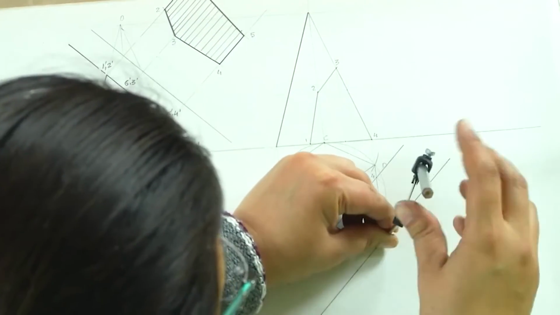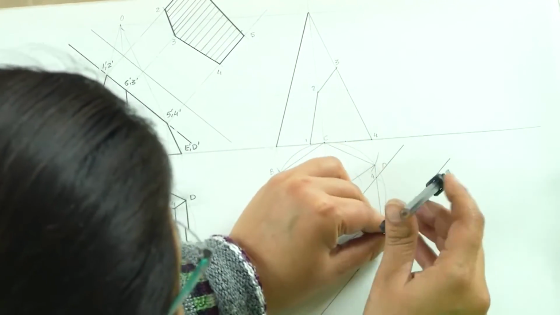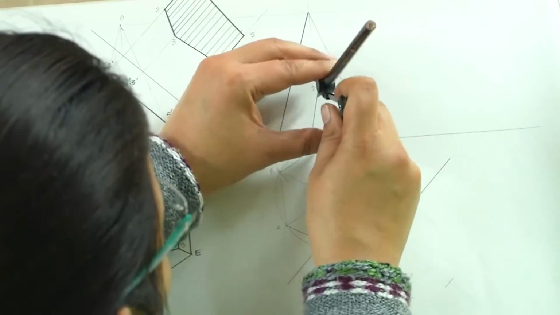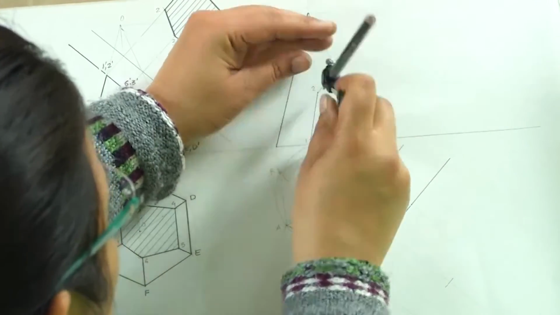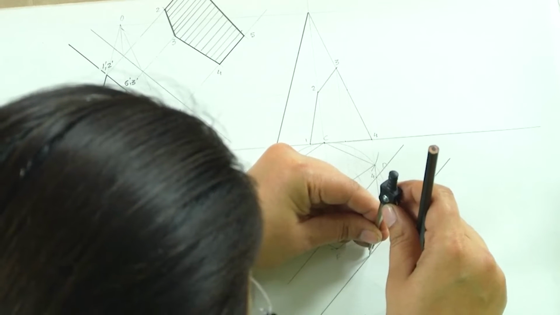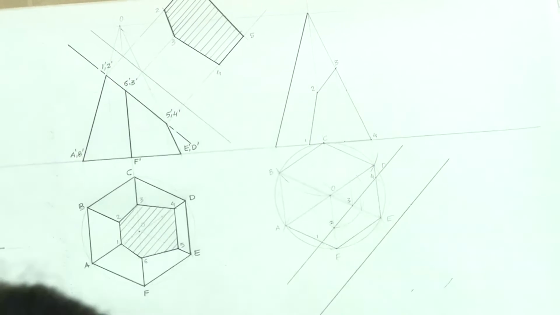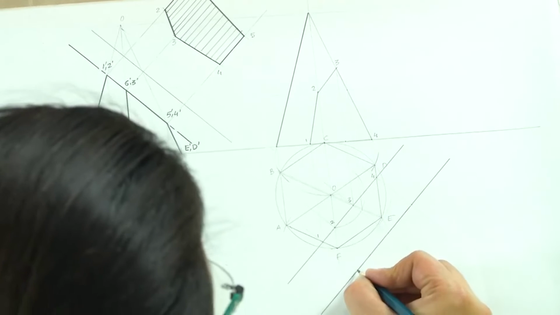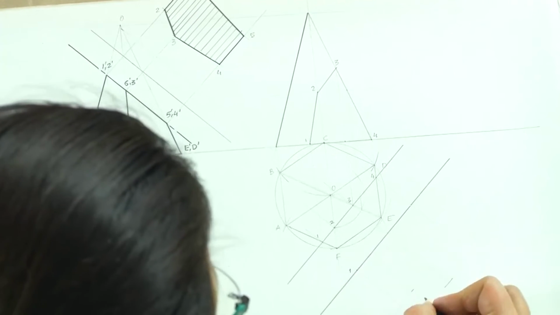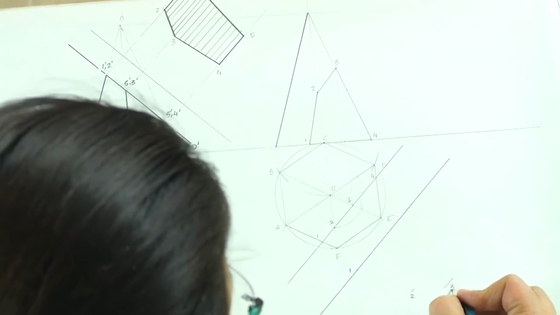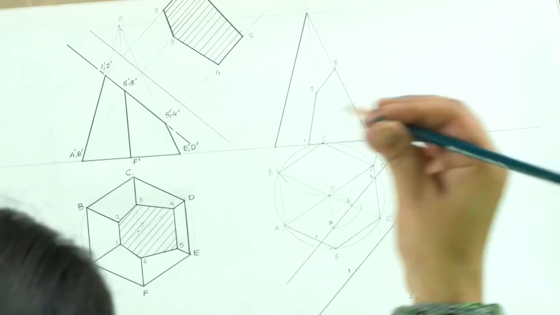So, this is 3 and this is 2. So, what we have now is 1, 2, 3 and 4.